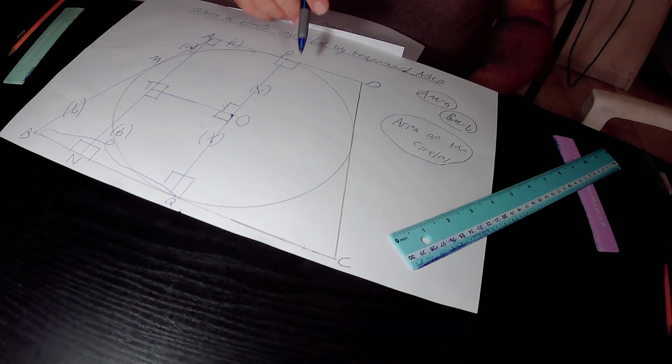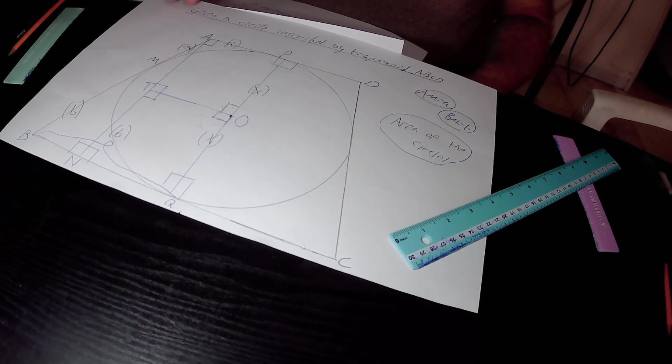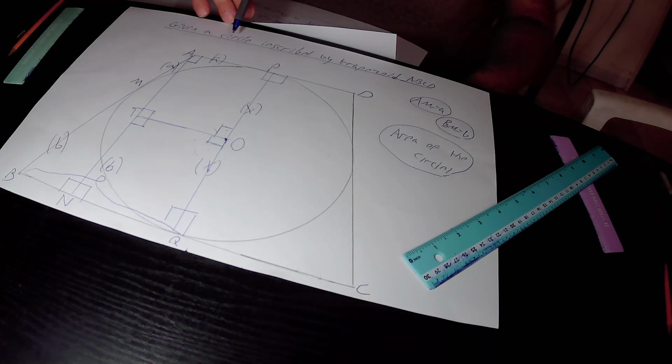So APQN is a quadrilateral. But APQN is a quadrilateral with 4 right angles.